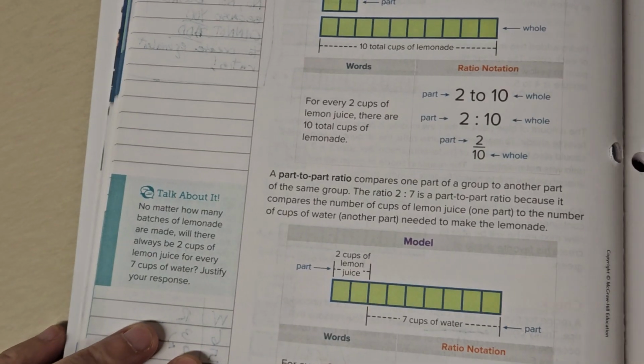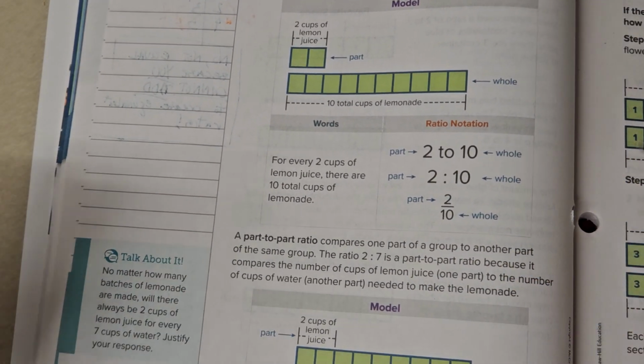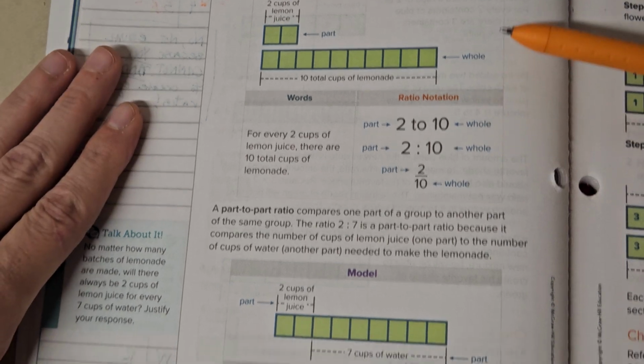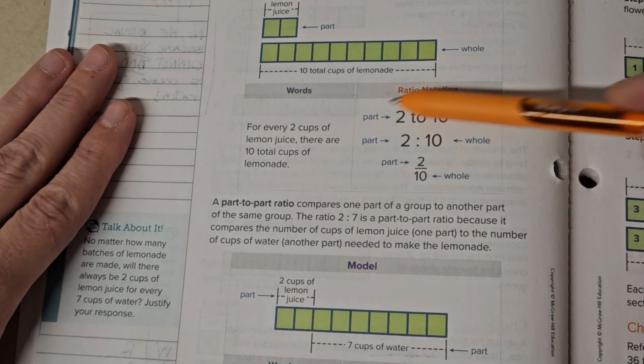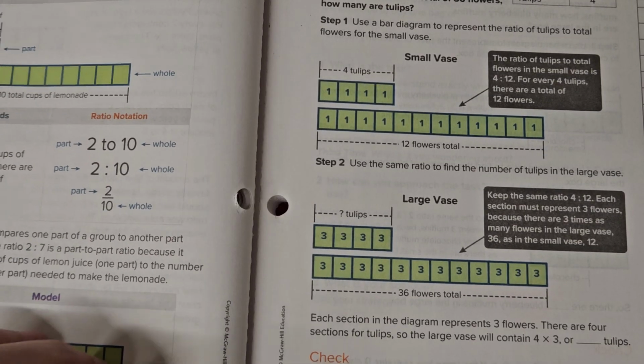I'm going to leave this learning part, all this learning part, blank. I'm not going to write on it. If you need to go back through something, this is great to go through on your own. I'm not going to spend the time to do it here, but it really talks you through everything you need. Let's go to the check.